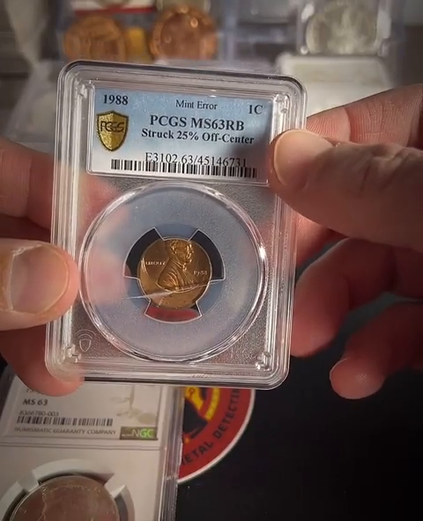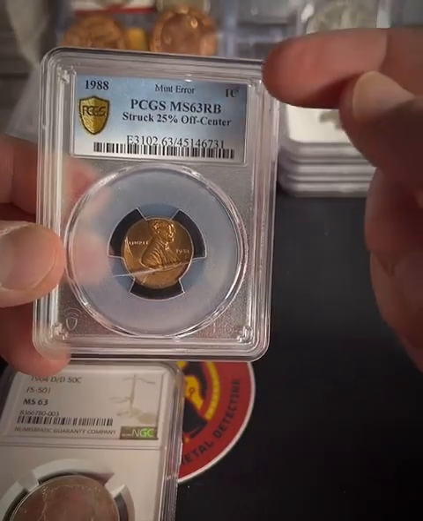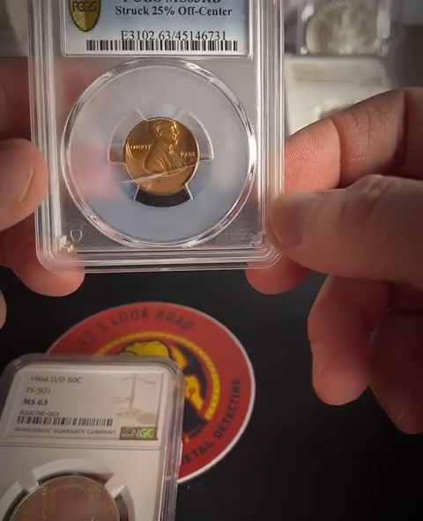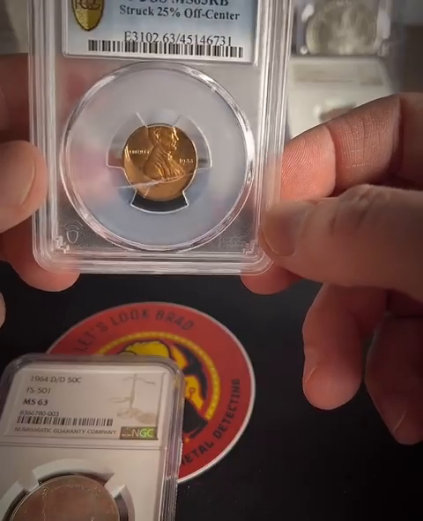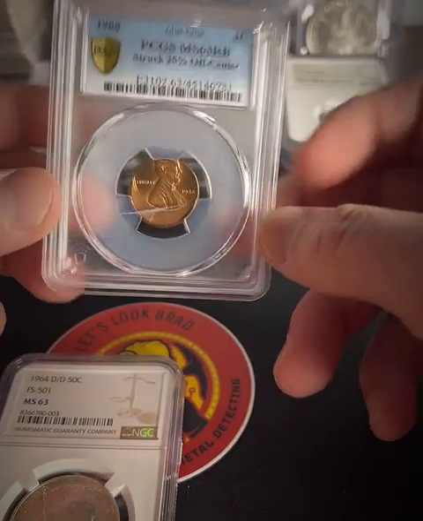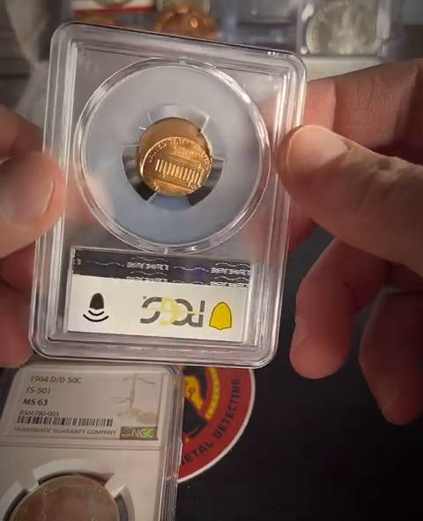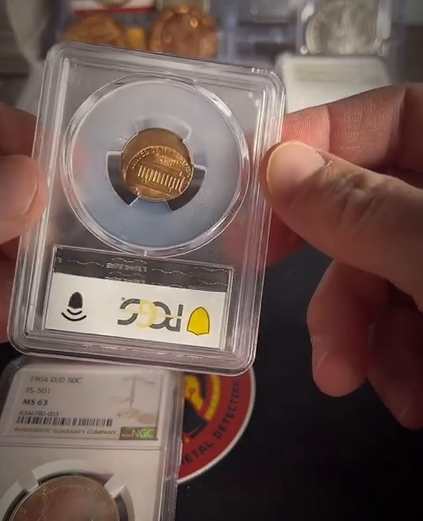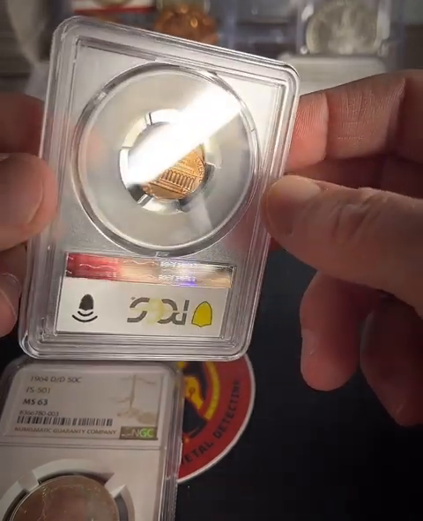As you see, it's 25% off struck. They did give it a nice grade. It is off struck, and you can see at the bottom of the penny there, almost half of it, 25% of it looks pretty close to half of the way, is off of the planchet. So that's a pretty good percentage off. This is a mint error for sure. So make sure you're checking for this.